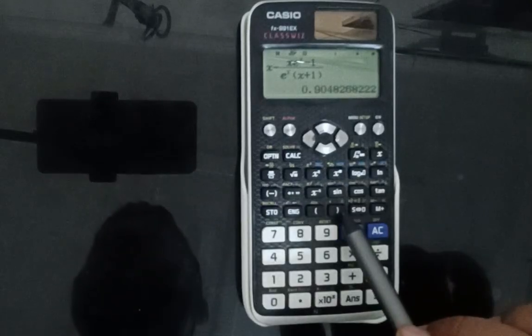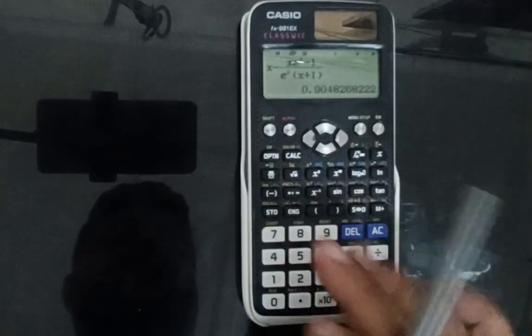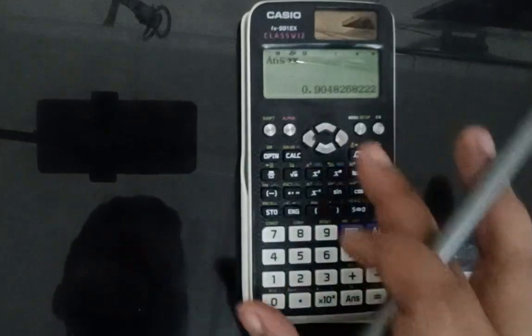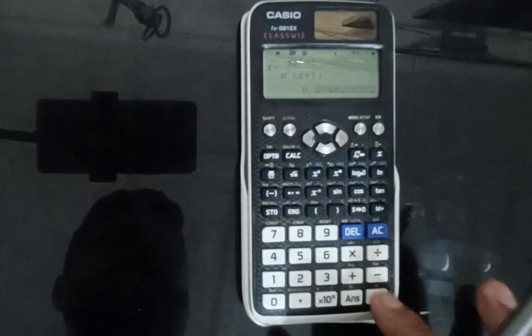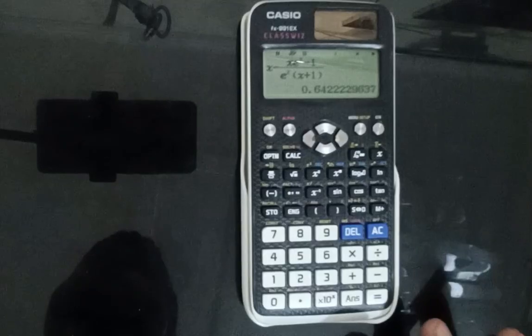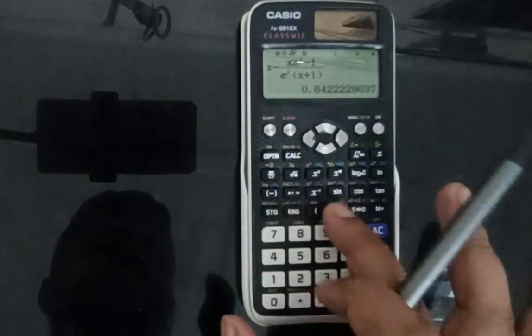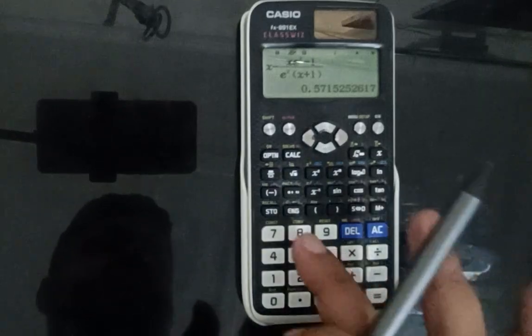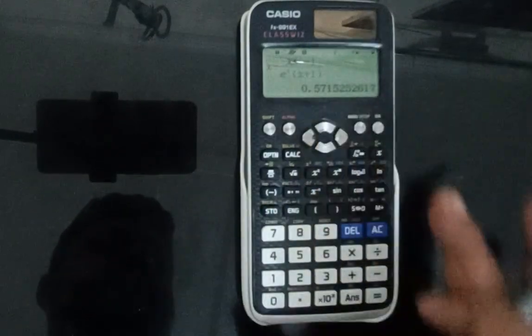Okay, then the answer will come in x. Then go once again to the function with the upper arrow, you will get the new value. Again you have to press this one, and repeat it until the desired accuracy of the root is obtained. Come on, keep pressing it.